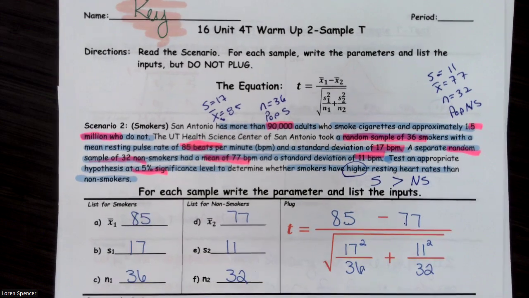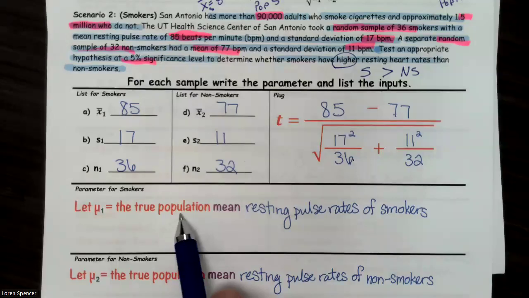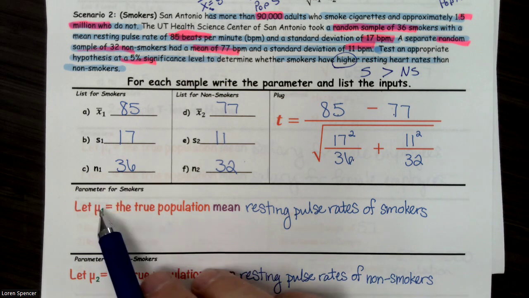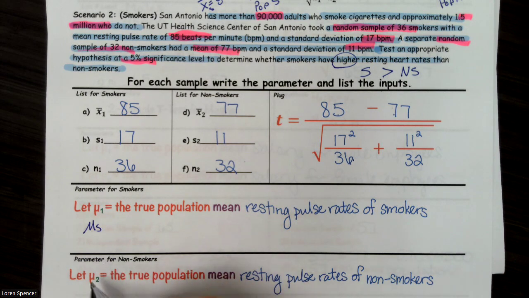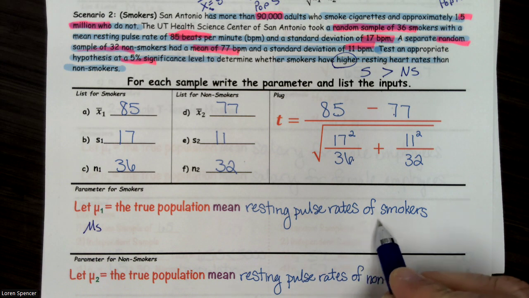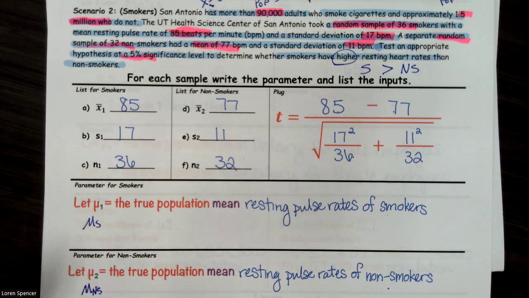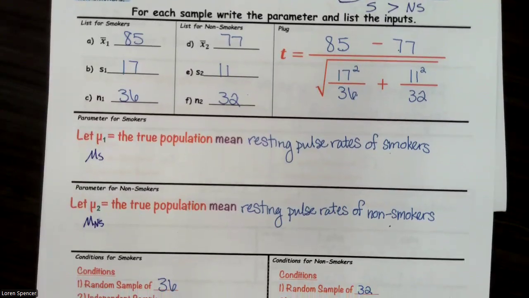So when we do write the parameter, we're going to have to write one for each one. Let mu1 equal the true population mean resting pulse rate of smokers. Some people might want to call it mu s, and that's fine. And then over here, let mu2 equal the true population mean of non-smokers. Instead of mu2, you could call it mu n or mu ns. But I would use mu1 and mu2 just because it makes it easy. But if you want to use s and ns, that's fine as long as you define it.